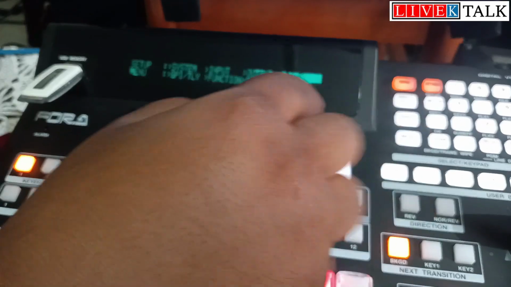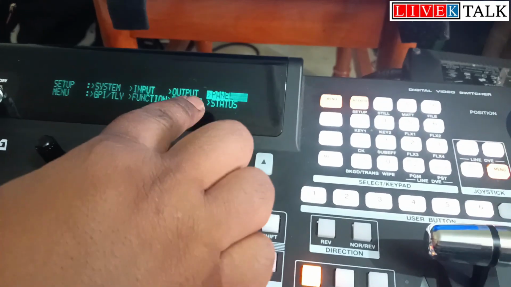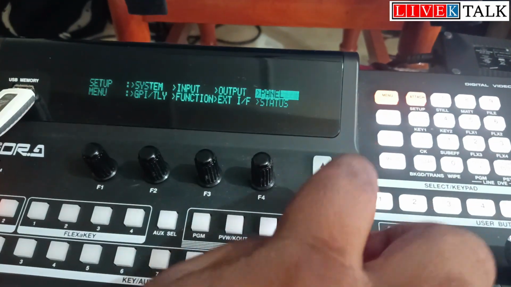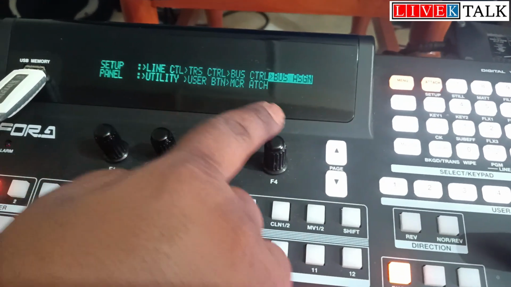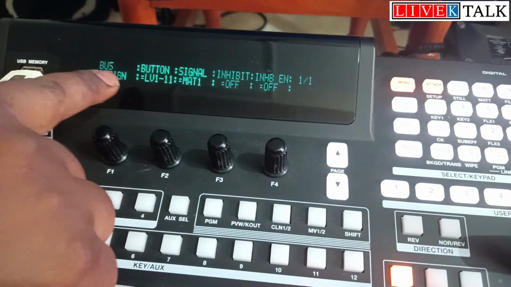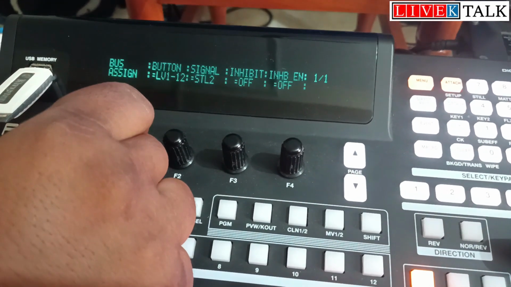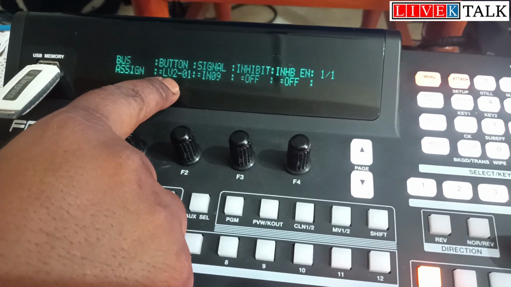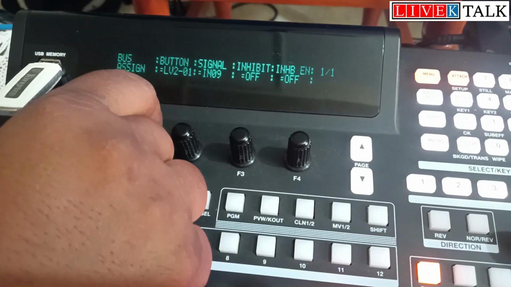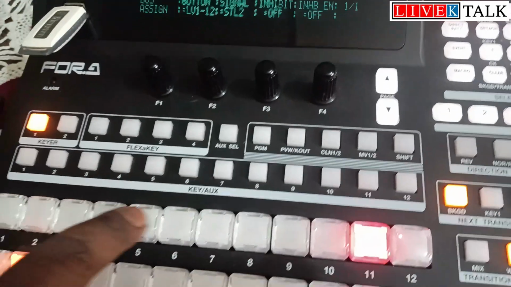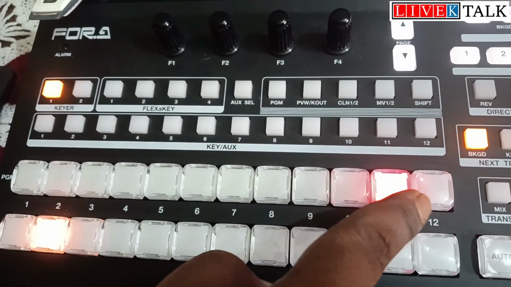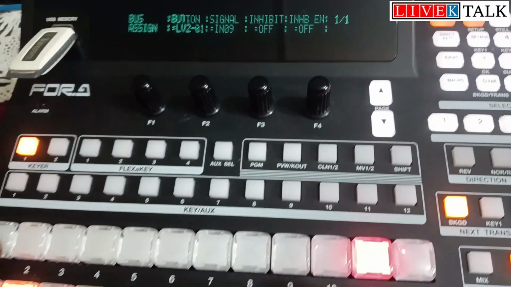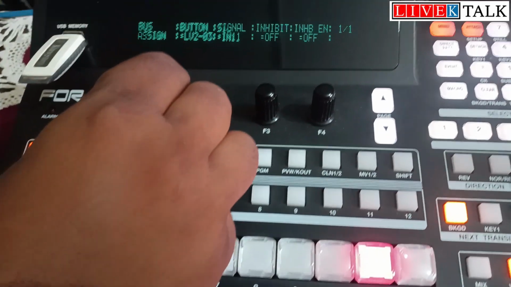From where do I go? Just go to the setup menu, then panel. To enter the panel, press F1, or you can press here also. Go to the bus assign, press enter again, and here are button 11, button 12. After 12 you can see level 2. Level 2 means shift. Level 1 has 12 buttons. Next we go to level 2, button 1, button 2, like this.